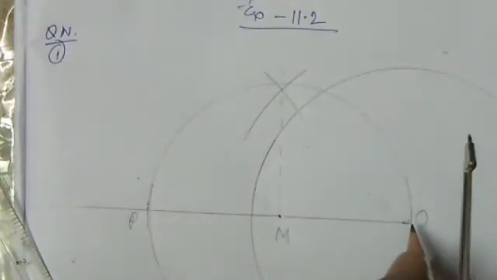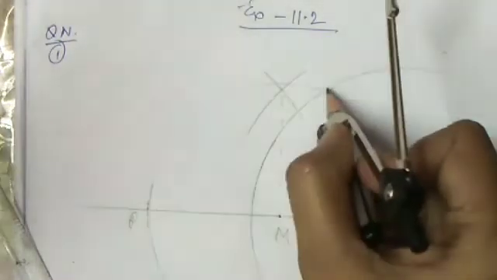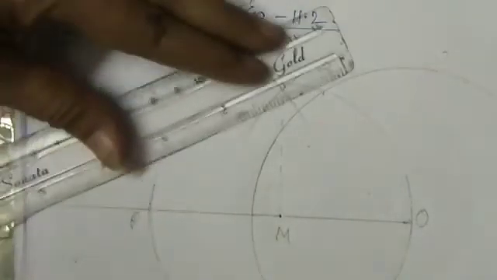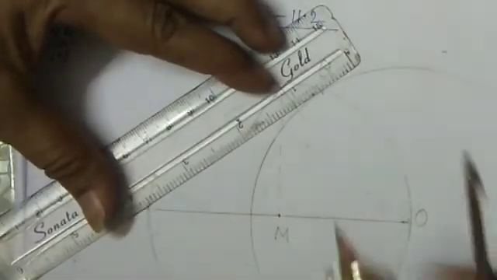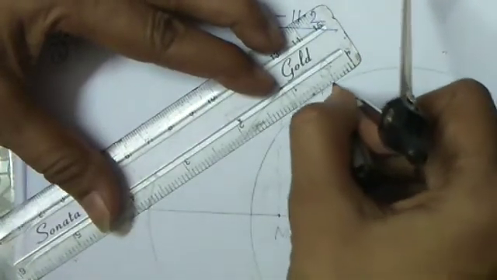This circle must pass through the center. So here we have got 2 points again, say Q and R. If you join them with P, here are the 2 tangents, the required tangents.